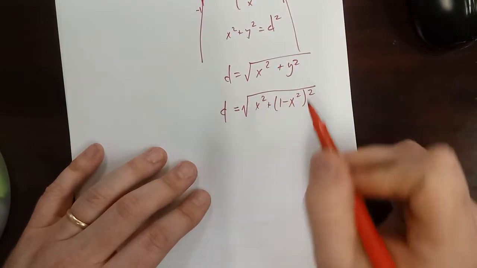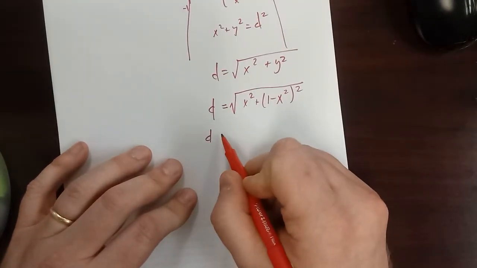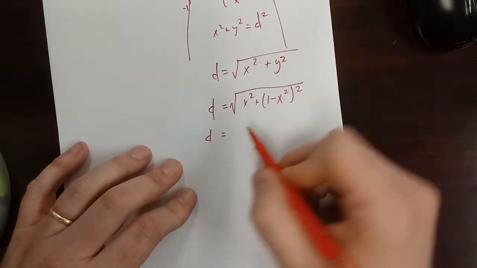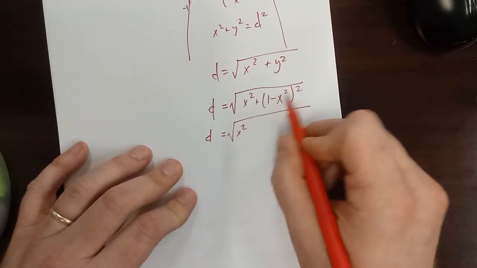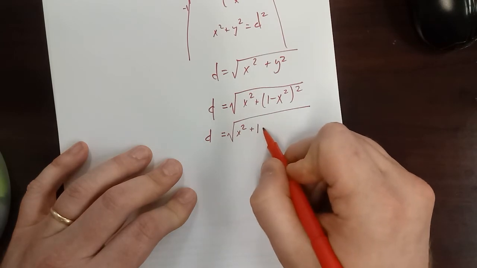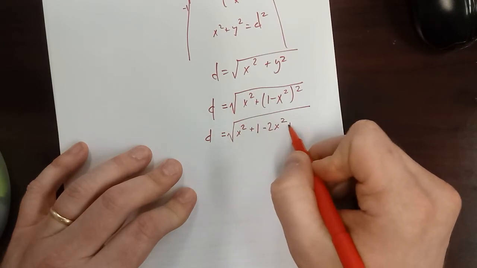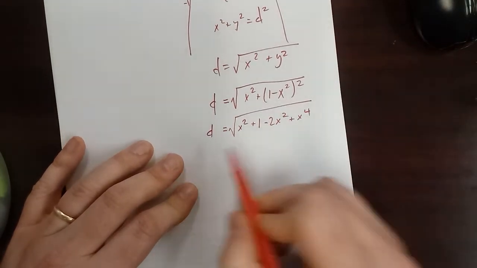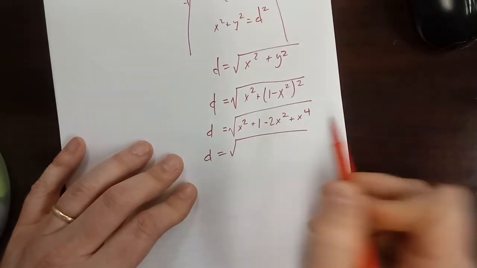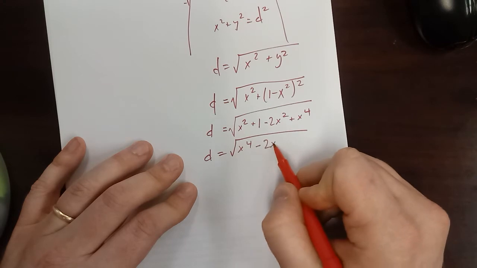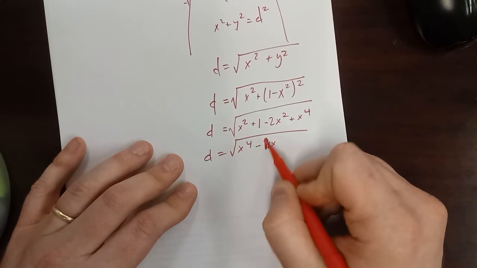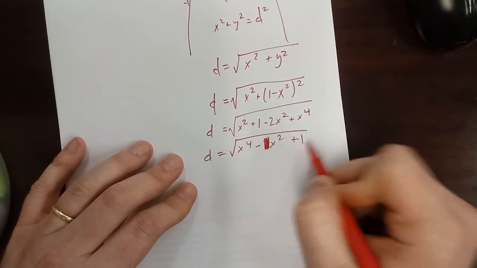I want to clean this up first, though. That's my own personal preference here. So let's see. x squared plus, when I clean this up, I get 1 minus 2x squared plus x to the 4th. So d is equal to the square root of x to the 4th minus 1x squared plus 1.